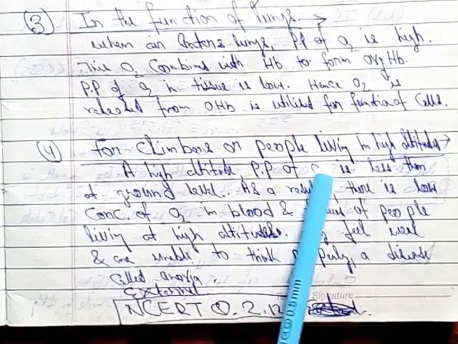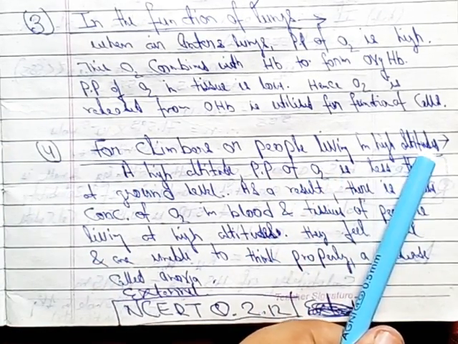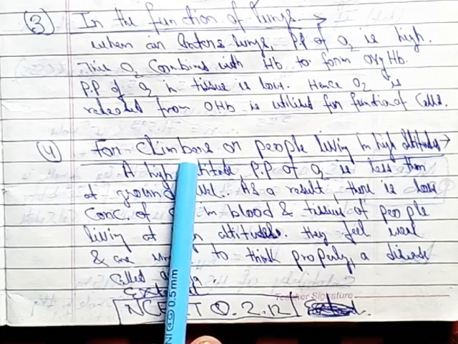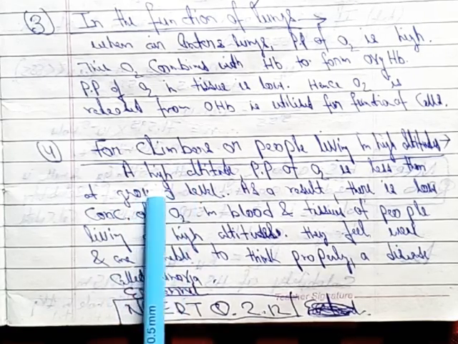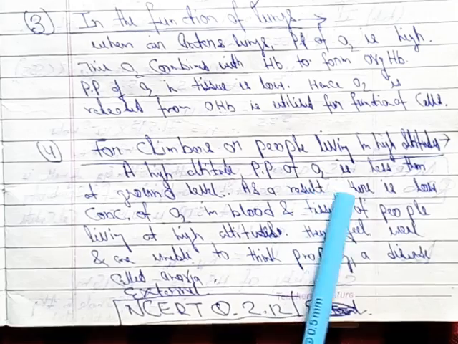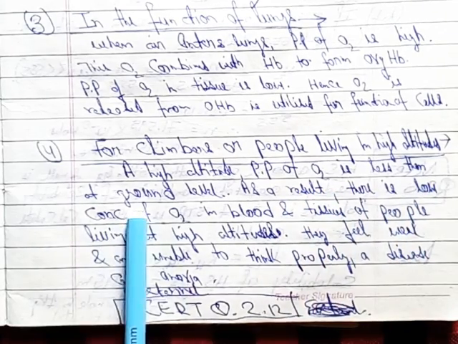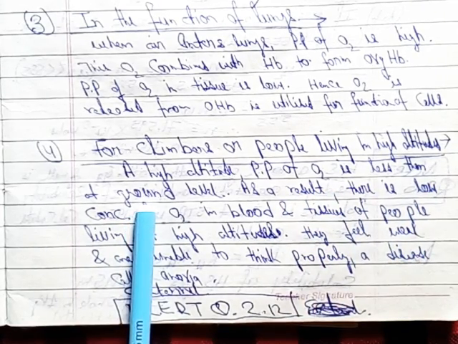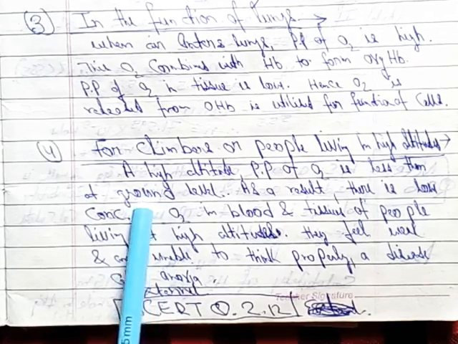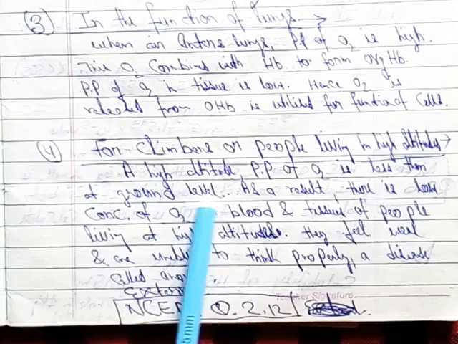Next is for climbers or people living at high altitude. Now we are talking about mountains, mountain climbers. At high altitude the partial pressure of oxygen is less than at ground level. At higher altitude the atmospheric pressure decreases, and therefore there is less oxygen to breathe than at ground level.